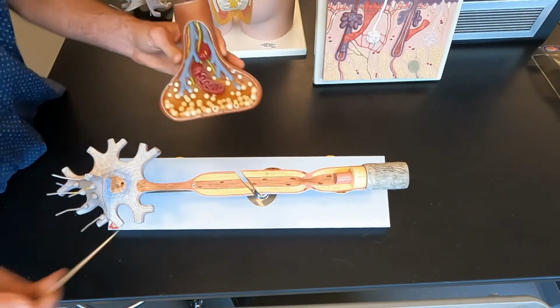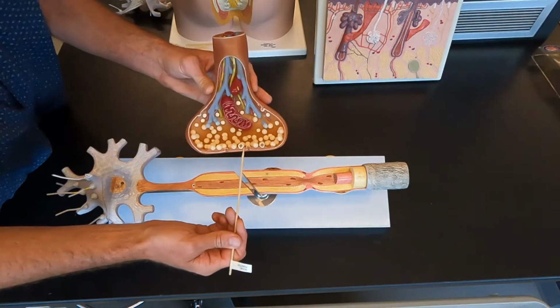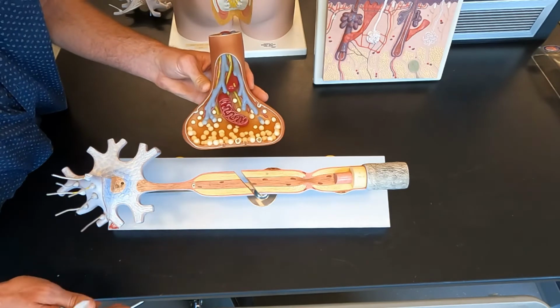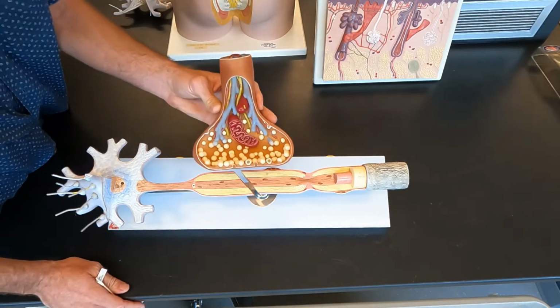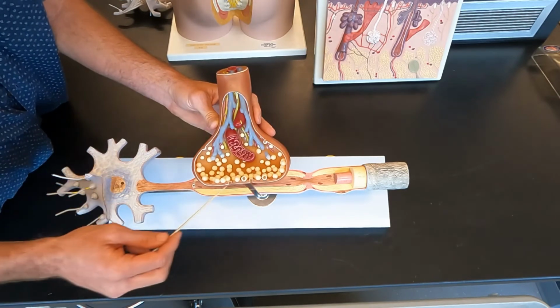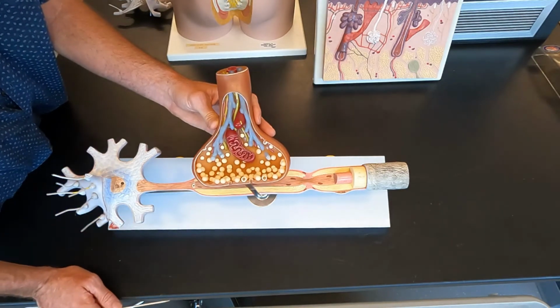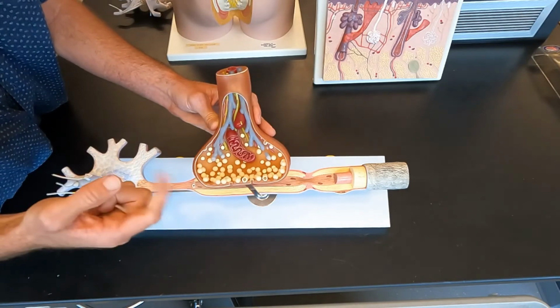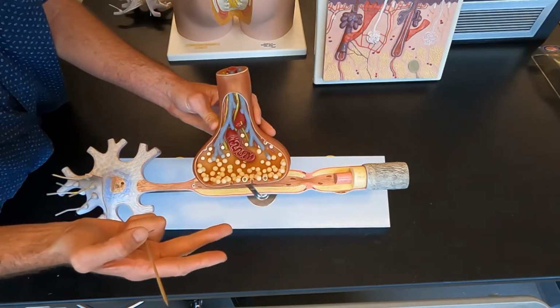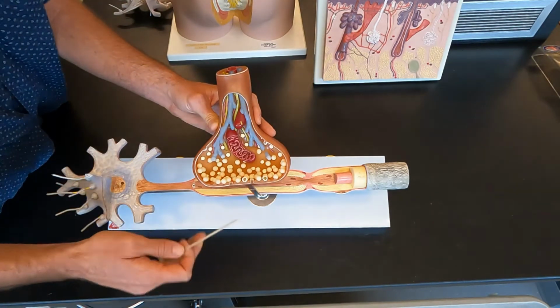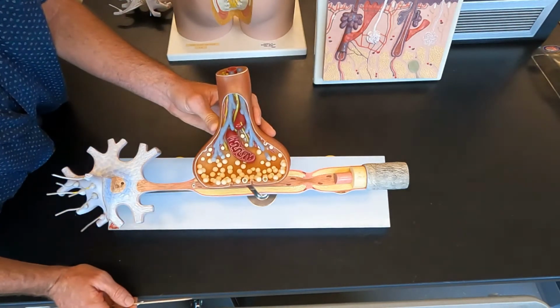What are some other places that this axon terminal can release neurotransmitters onto? Well, it can release them onto what we call effector organs. What are the organs, what are the tissues that the nervous system has control over in the body? Well, one, it has control over muscle tissue. It has control over skeletal muscle, smooth muscle, cardiac muscle, and it also has control over glandular tissue. And so these neurotransmitters can be released onto any of those.